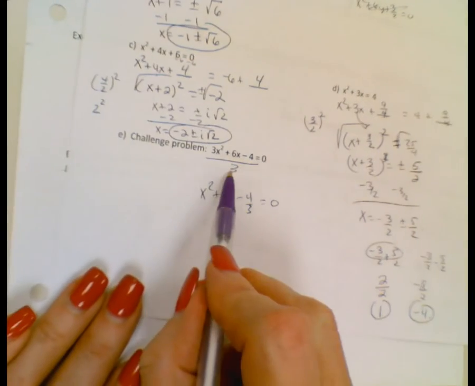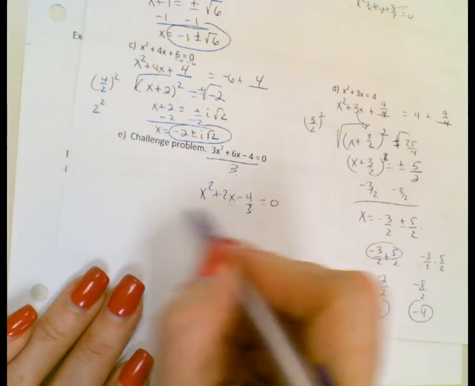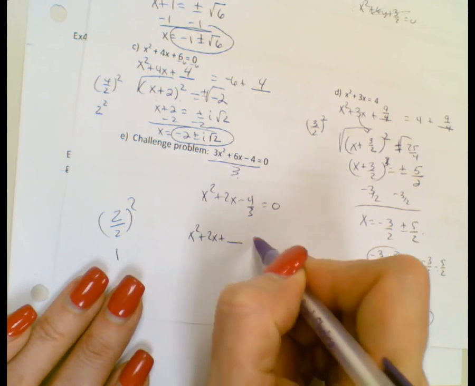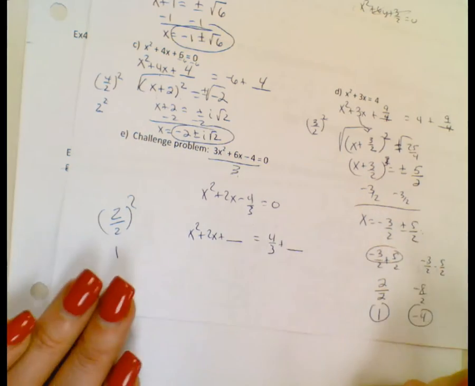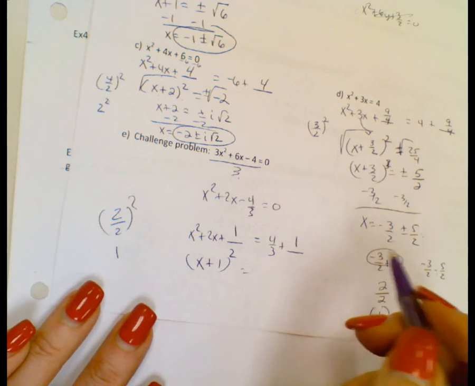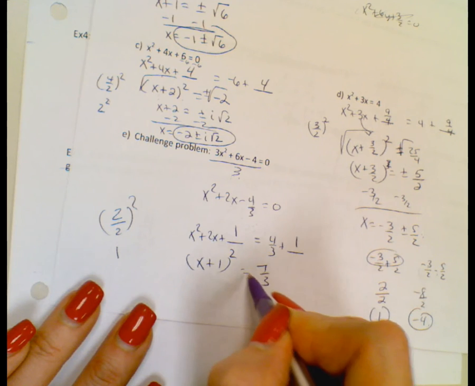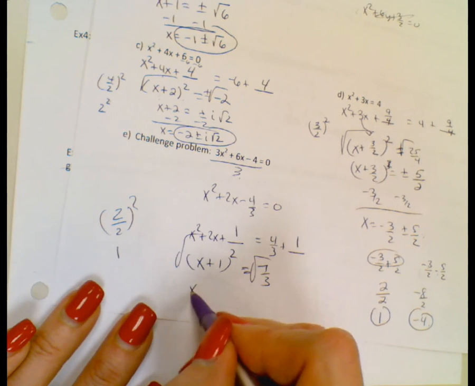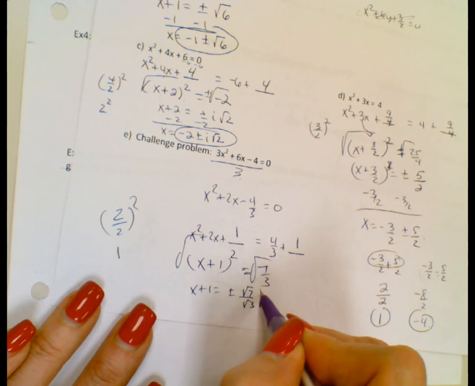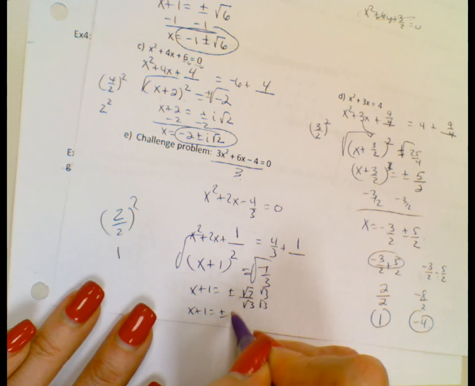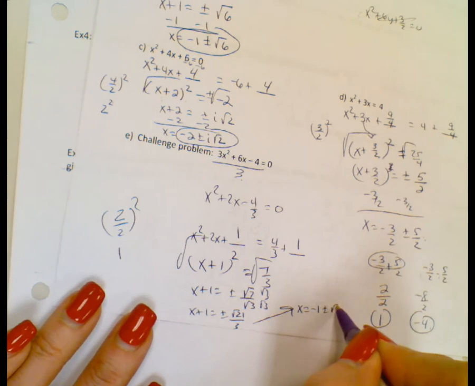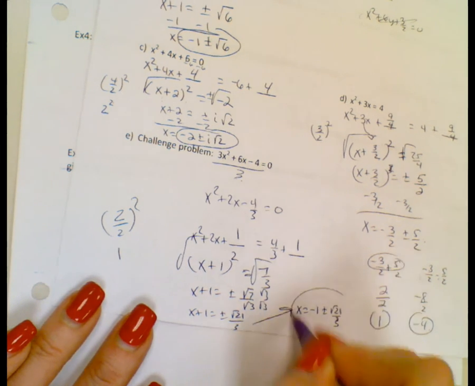So let's do this challenge problem. I've already divided by 3. Remember that from the first step? So half of 2 is 1. Oh, I forgot to set it up. We add the 4/3 to the other side. So we're going to add 1 here and 1 here. And then we're going to factor it like this. 4/3 plus 1 is 7/3. Then we're going to square root both sides. This is going to be radical 7 over radical 3, which we're going to rationalize to get x plus 1 equals plus or minus square root of 21/3. Then if we subtract 1 to the other side, you'd get something like this. That'd be your answer.